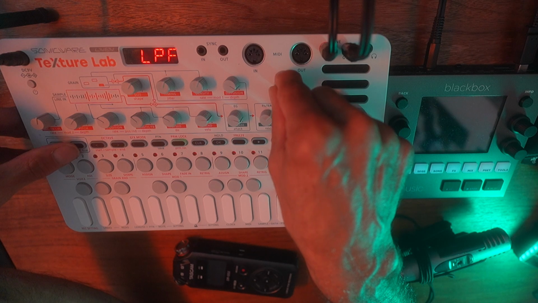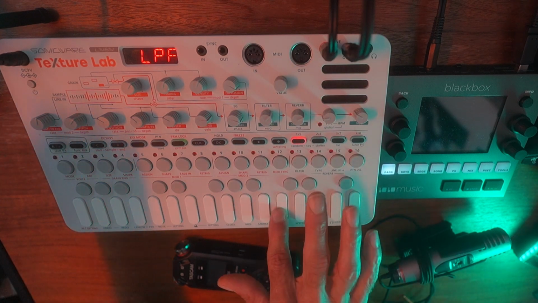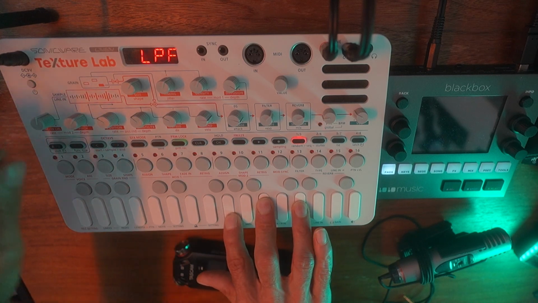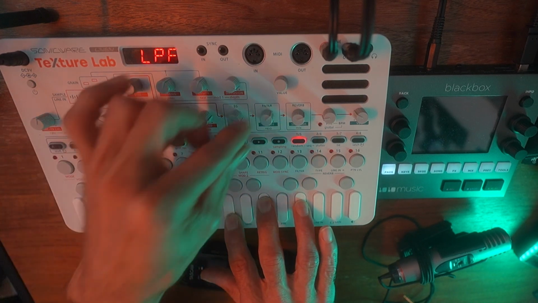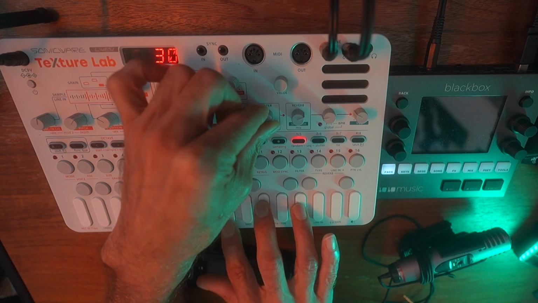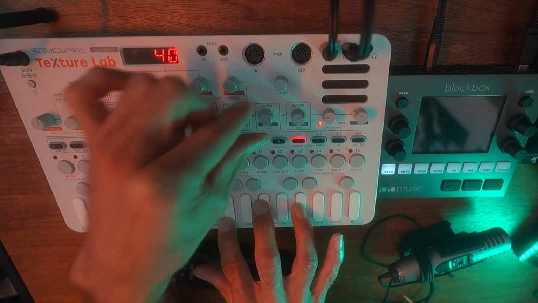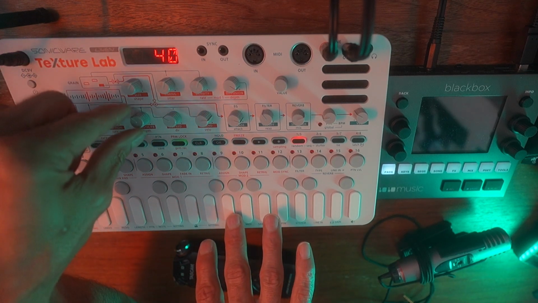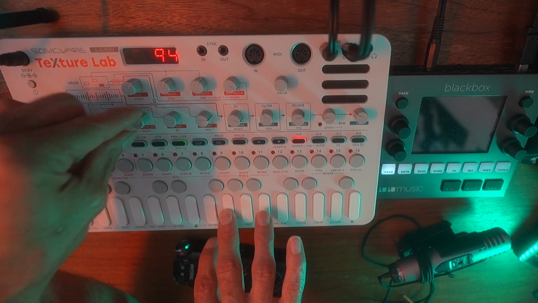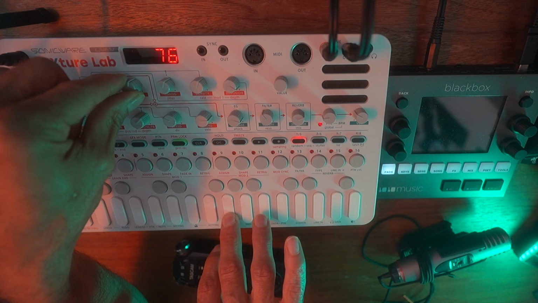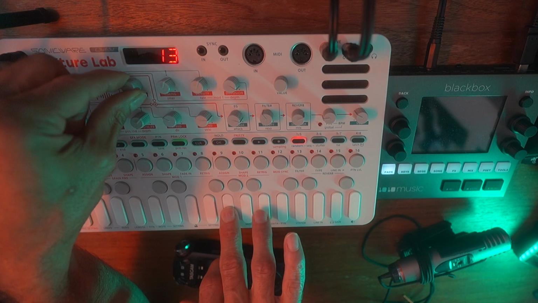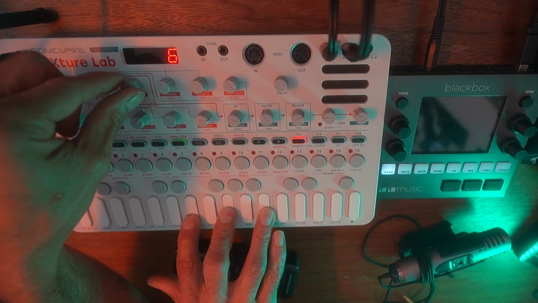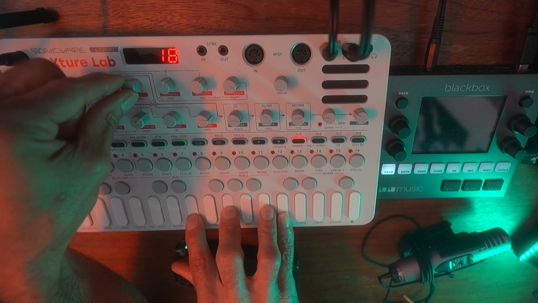If I hit function filter, now we're on low pass filter. Okay, that's a little bit better. Now, cutoff. Okay, we're getting somewhere. Length. A little gritty, a little dark.